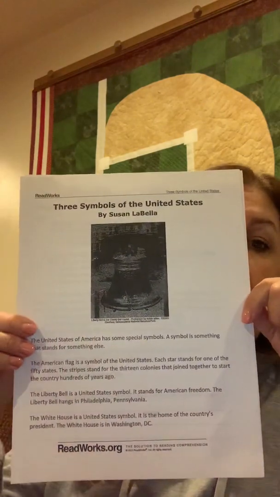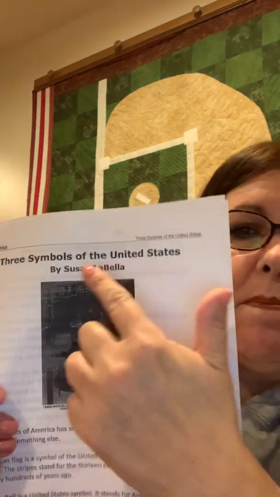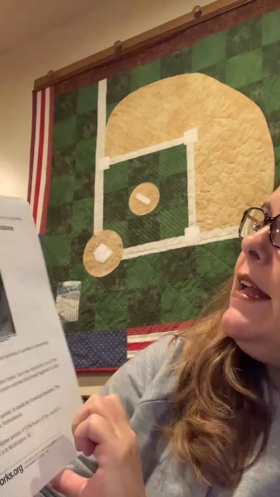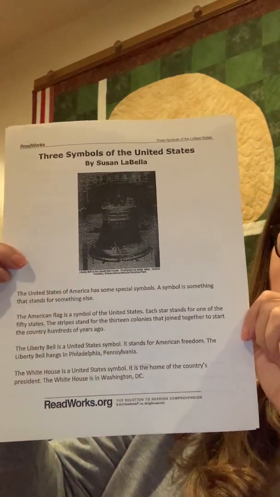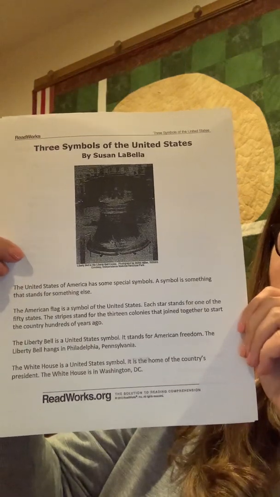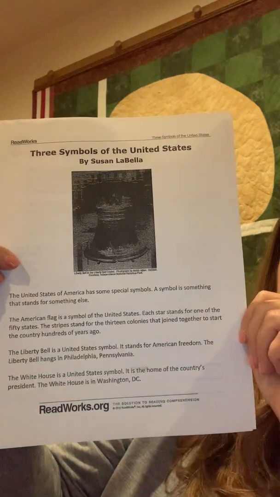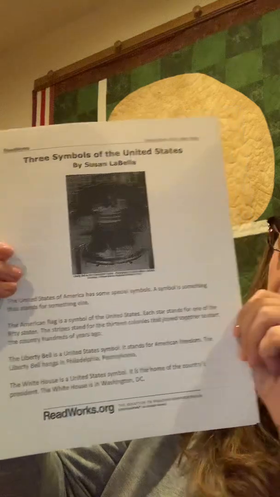Today we're going to do the last passage that's in our American symbols packet. We've been talking about American symbols like the bald eagle, the Great Seal, the White House. And today, it's not a great copy, but here's the Liberty Bell. It's "3 Symbols of the United States" by Susan LaBella. And remember, at any time if I go too fast, just pause the video.